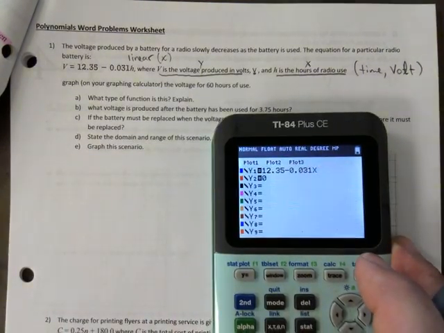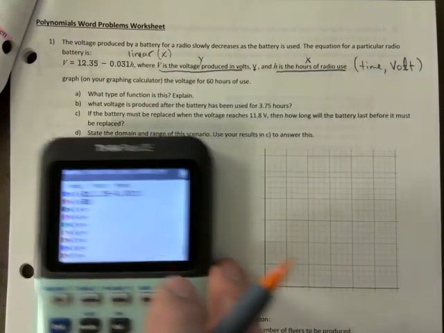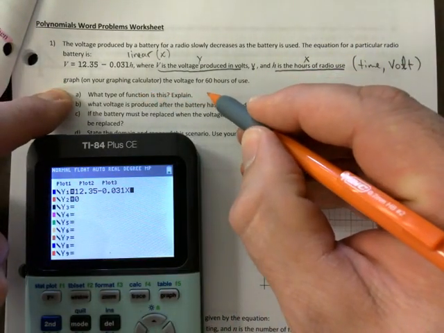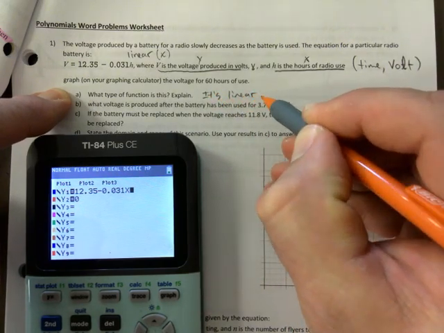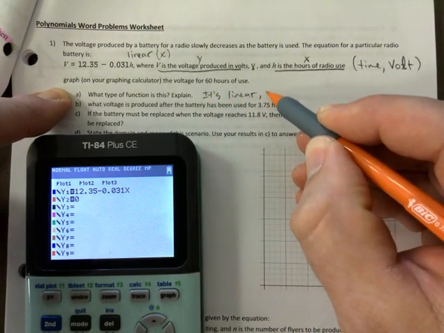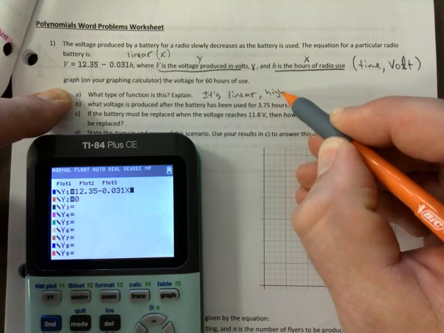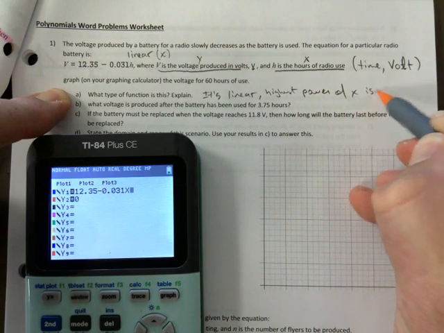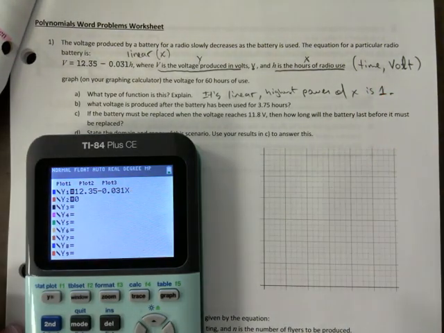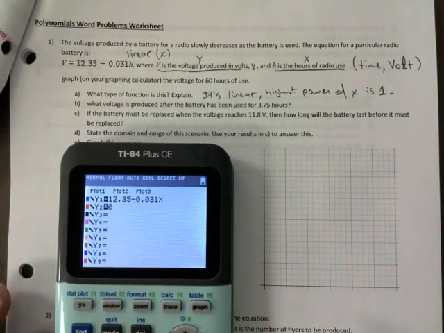Graph on your calculator. So let's do this. Oh, I just gave it away. A, what type of function? It's linear. Highest power of x is 1. Okay, there we go. Explain, that's how I know.